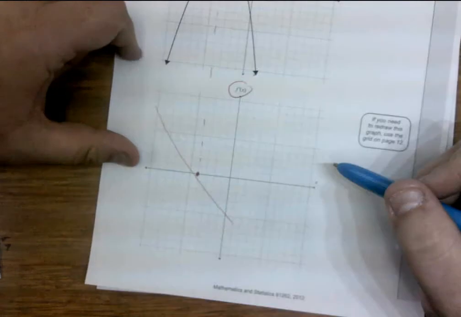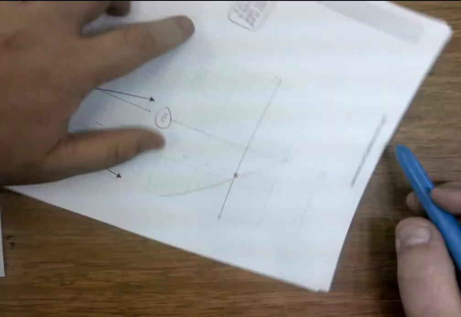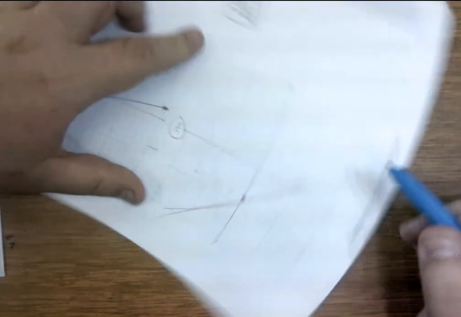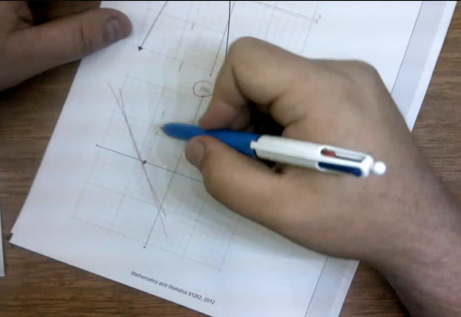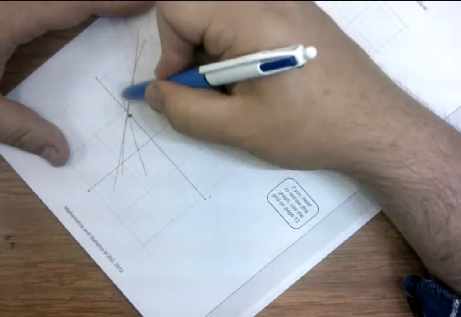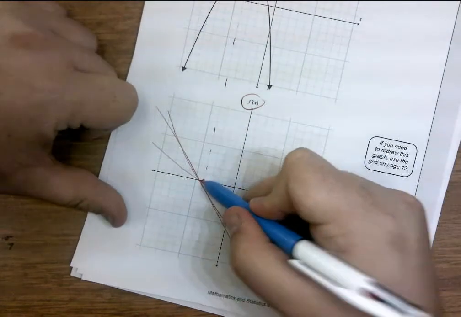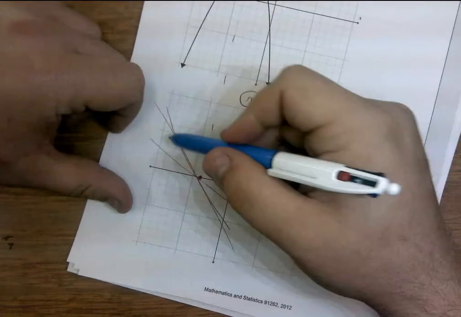Perfect, straight line right through that point. Of course you'll use a ruler. Let me try again. Slightly better. The point is that equation and that equation both give you maximum points because they both go through this point here and they both have a negative slope.